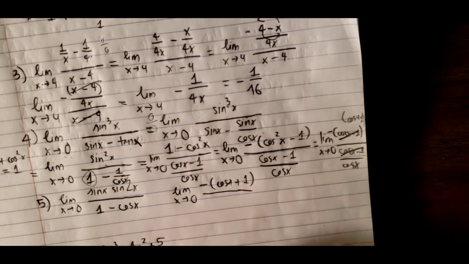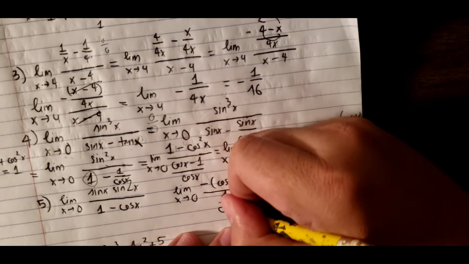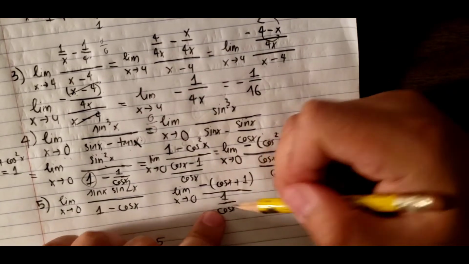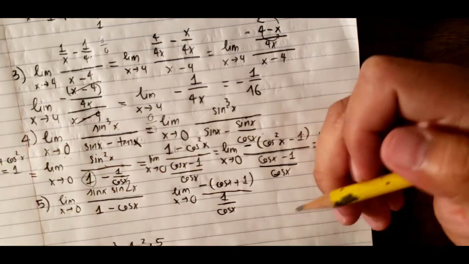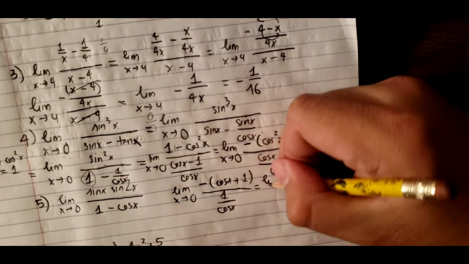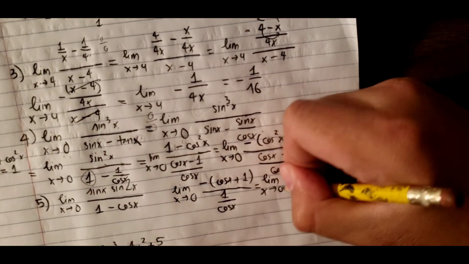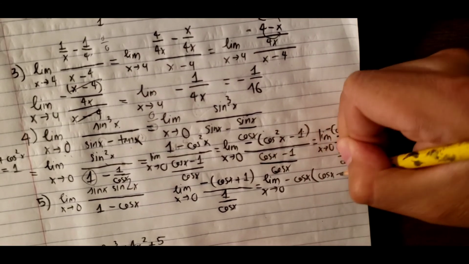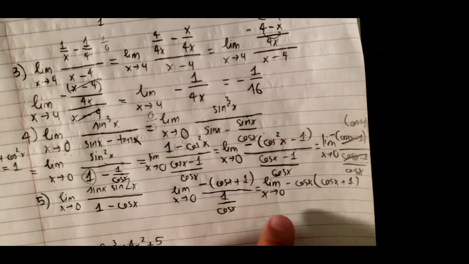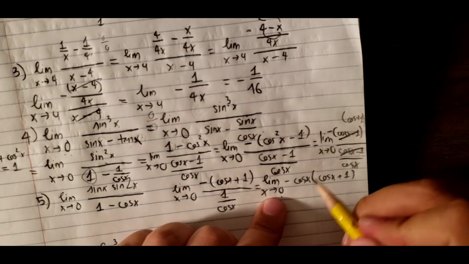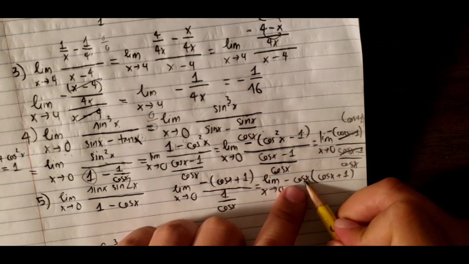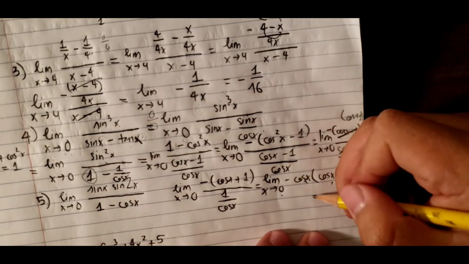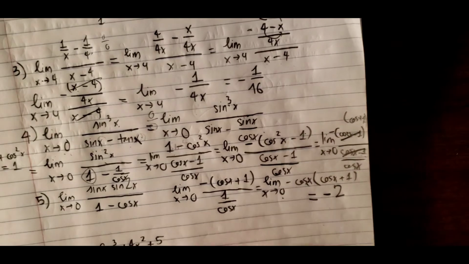And we have the 1 over cosine. So the cosine, you put in here. That's why you got the limit as s goes to 0 of minus cosine s and cosine s plus 1. So now if you put the 0 in the cosine, that will become the number 1. This one becomes number 1. So the answer is minus 2.